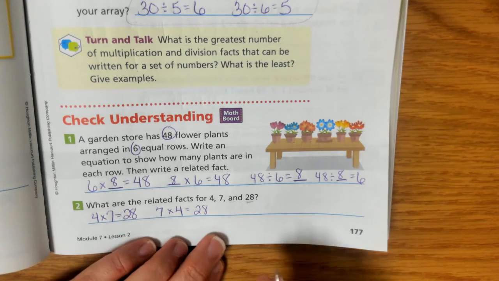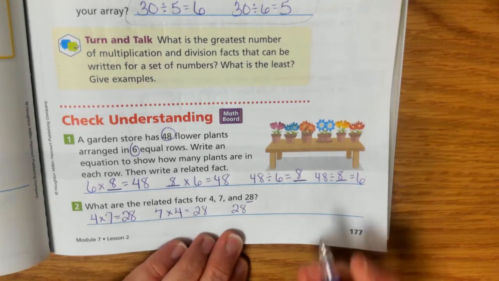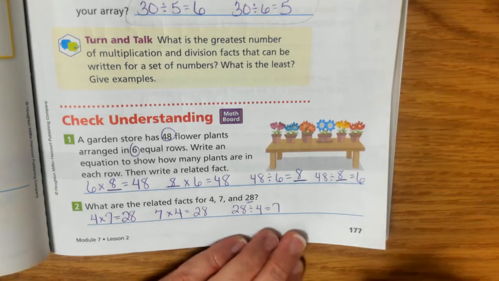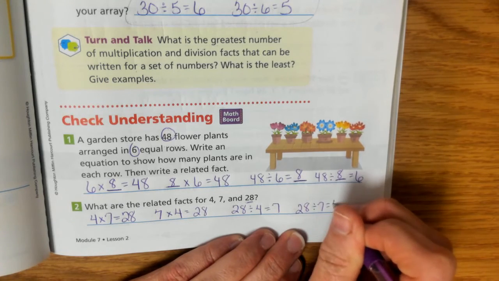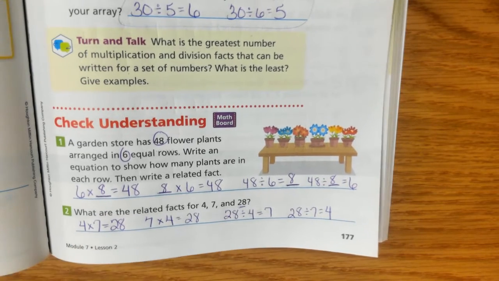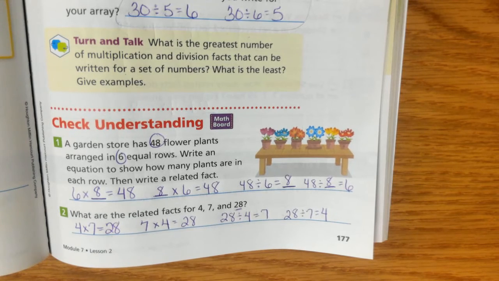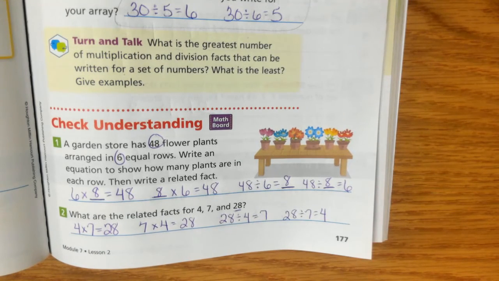Now what can I do to divide? I'm going to use my bigger number first when I divide. So 28 divided by 4 equals 7. And the last one I have to do is 28 divided by 7, which equals 4. So this tells me that 4, 7, and 28 are numbers that create a set of related multiplication and division equations. Tells me that they go together.